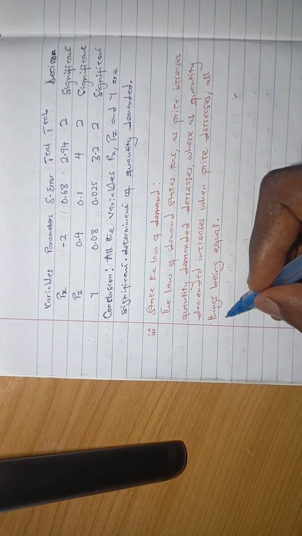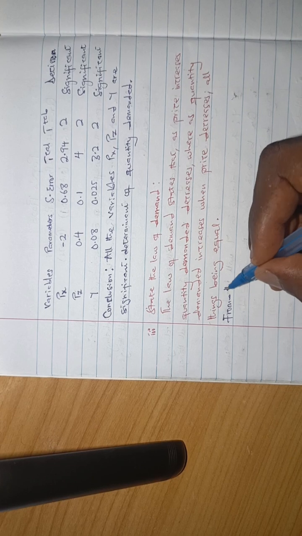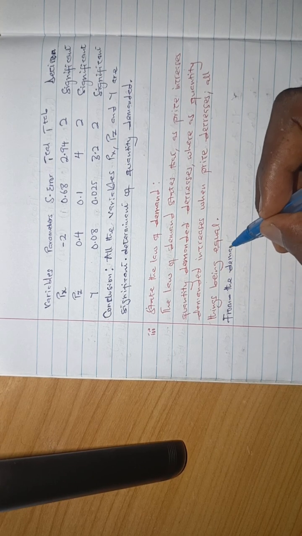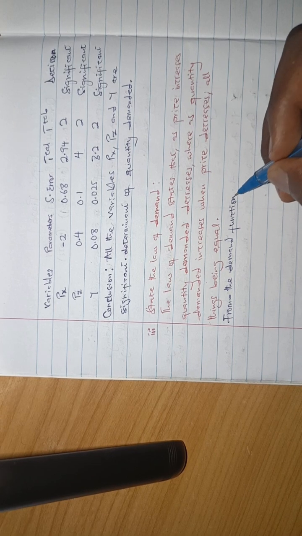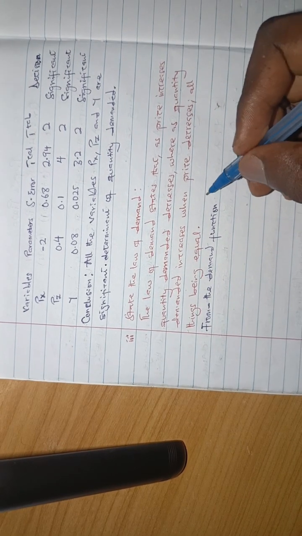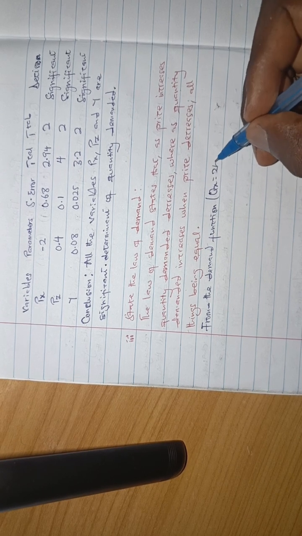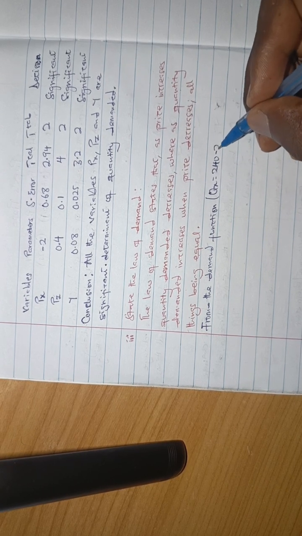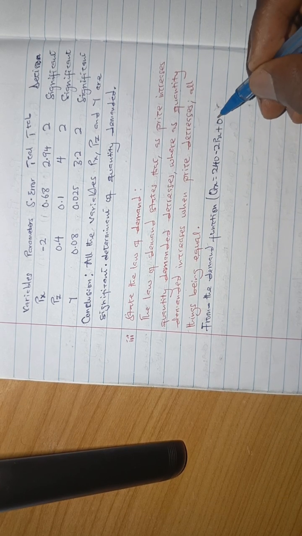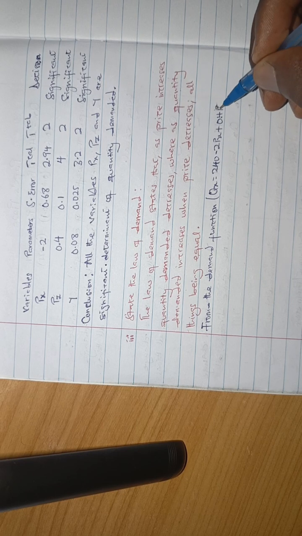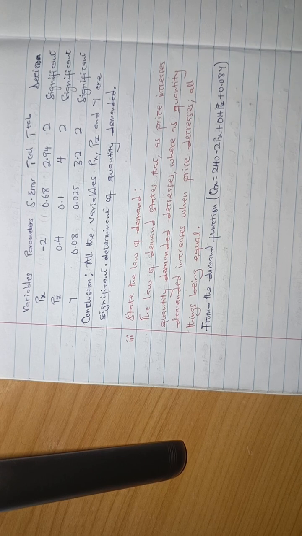You start by saying, from the demand function, and you can put into bracket Qx equals 240 minus 2px plus 0.4pz plus 0.08y, bracket close.